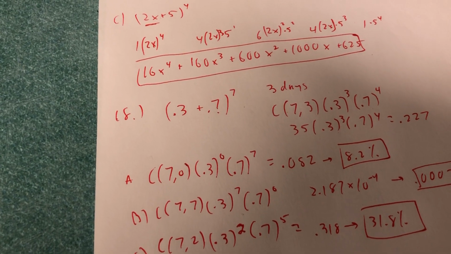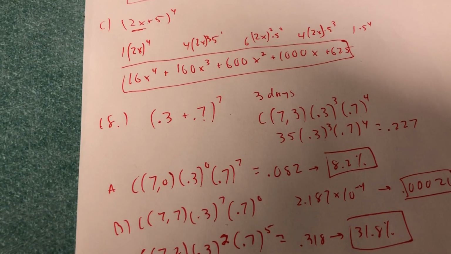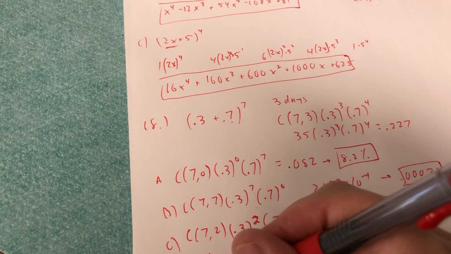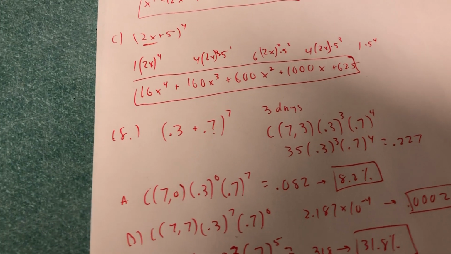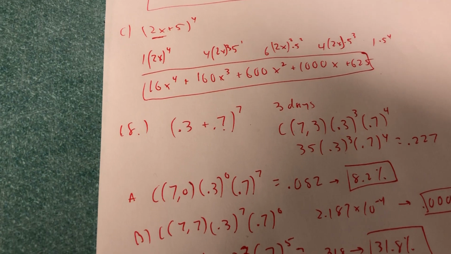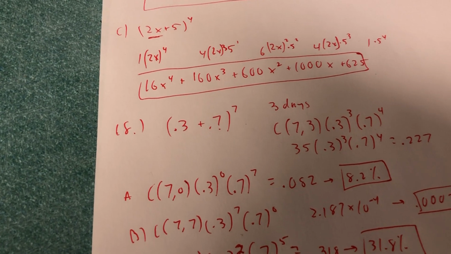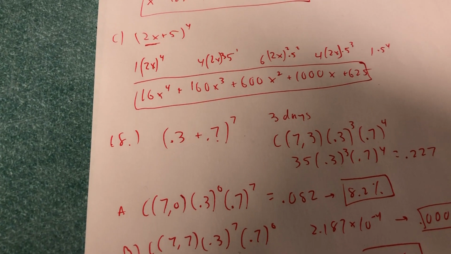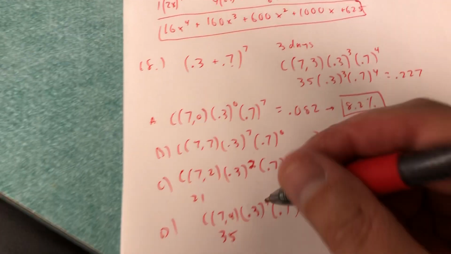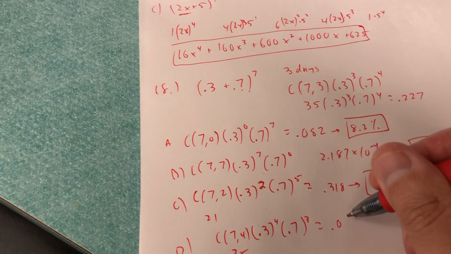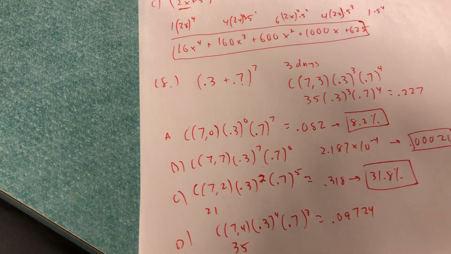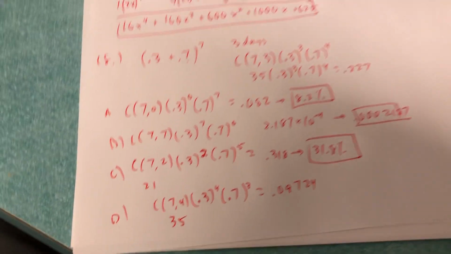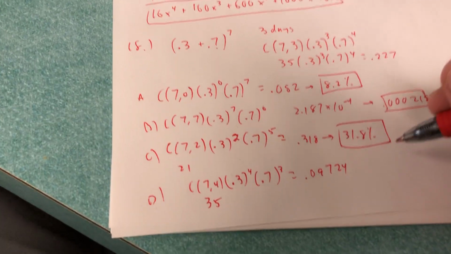Combination of 7 choose 4, that is going to be equal to about 35, and then we'll multiply this out. Okay, so this probability is about 0.09724, and it actually goes farther than that, but we're just going to use that. Okay, that's snowing 4 days.